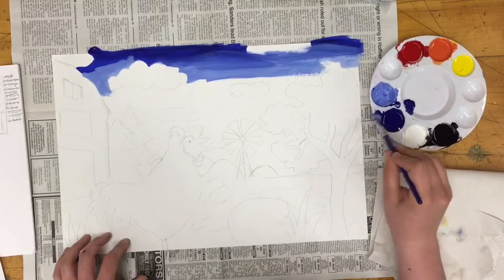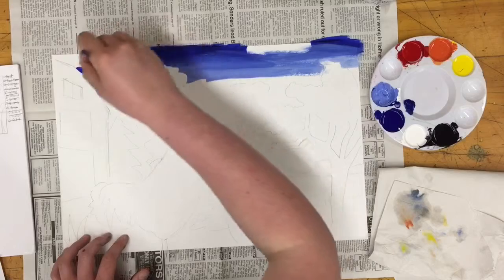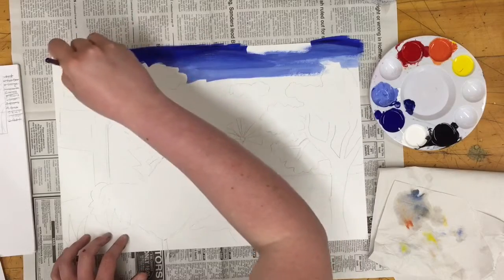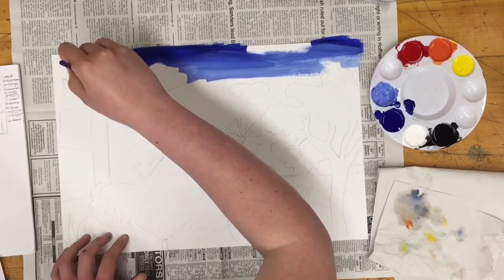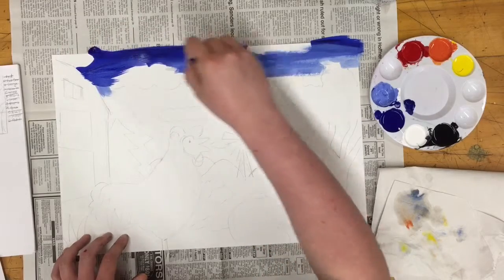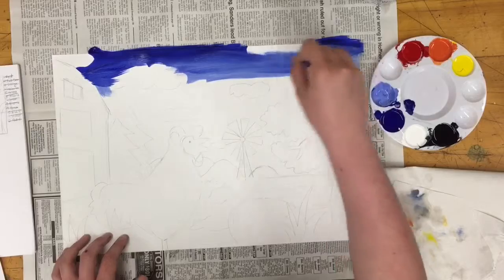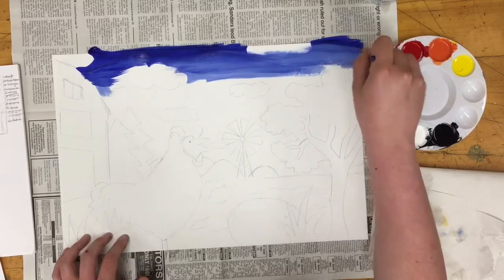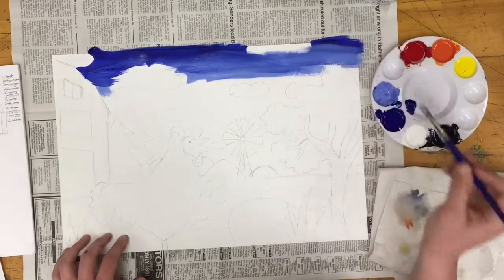Okay, so in order to get two colors to blend, you have to use wet paint, wet on wet. So you got to work a little more quickly to get that blend effect. And if it's a little streaky, I'm okay with that because skies can be a little streaky in their colors sometimes. It looks pretty normal.